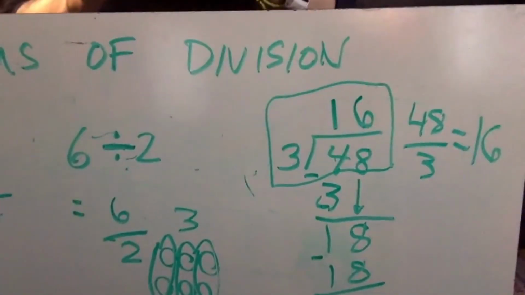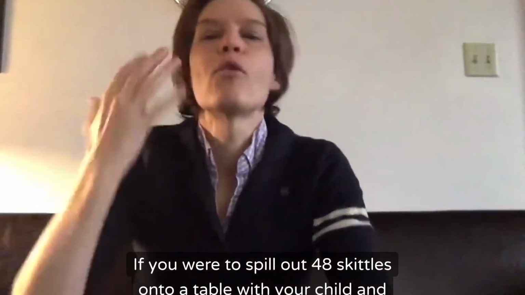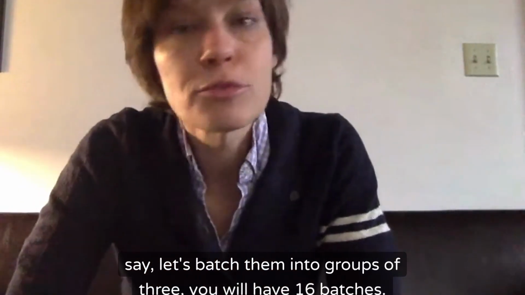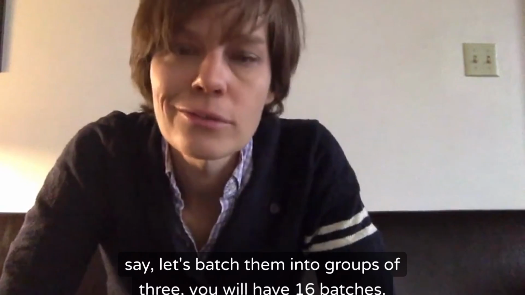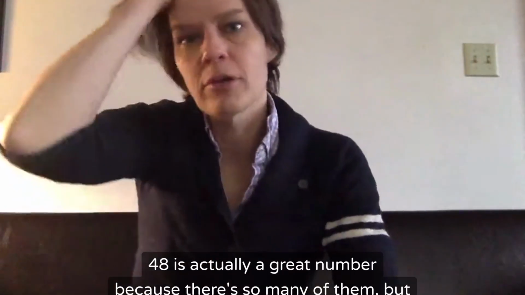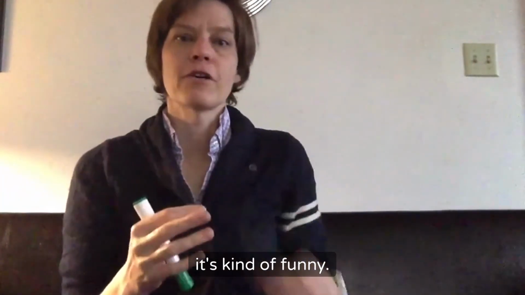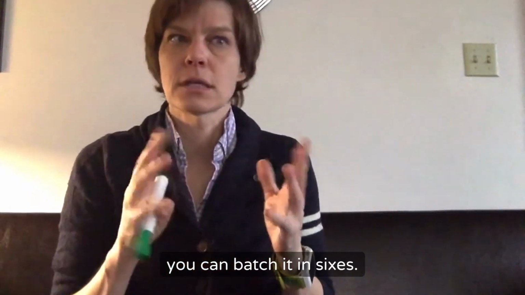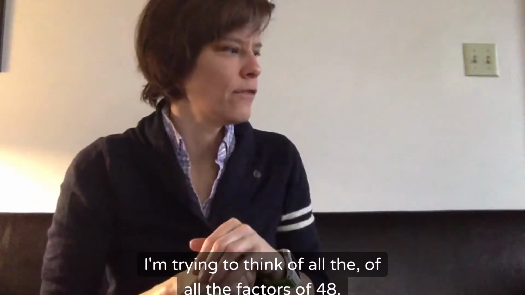Okay? Now, if you were to spill out 48 Skittles onto a table with your child and say, let's batch them into groups of 3, you will have 16 batches. Okay? 48 is actually a great number because there's so many of them, but it's kind of funny. You can batch it in 4s. You can batch it in 6s. I'm trying to think of all the factors of 48.